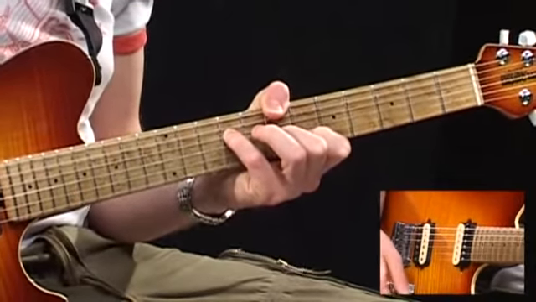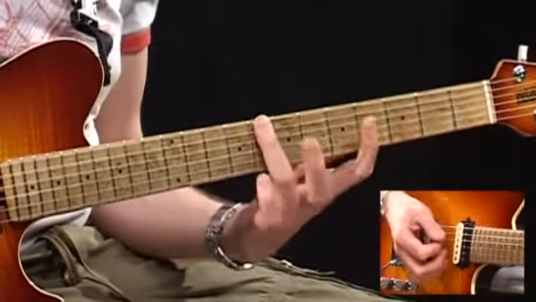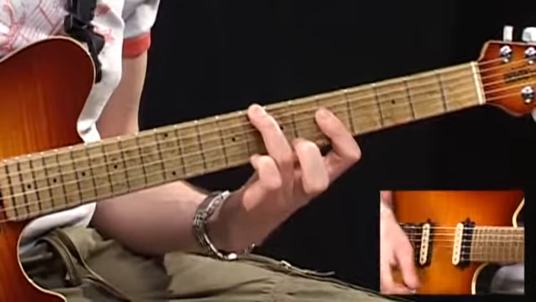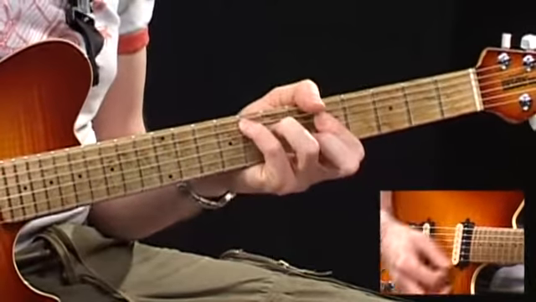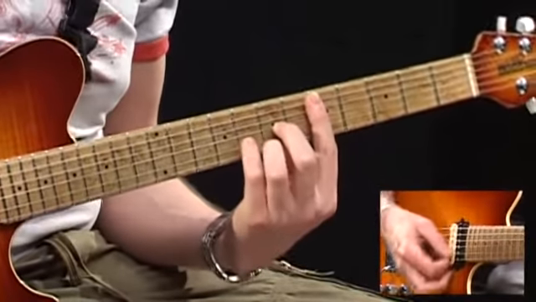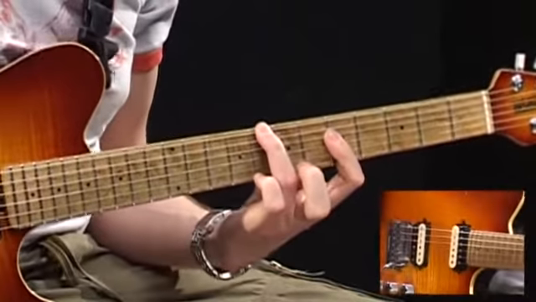Again, that seems to be the nicest voicing and the easiest voicing in that position. So here we go, in this next position. So C, D minor, E minor, F major, G major, A minor, B diminished, C.